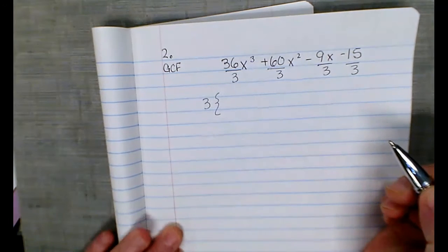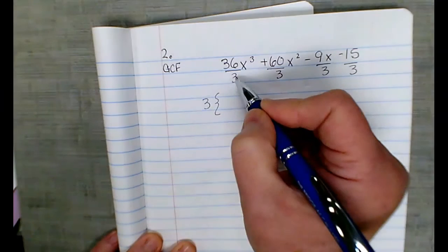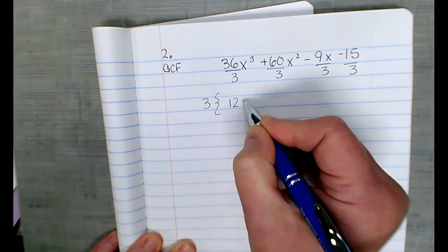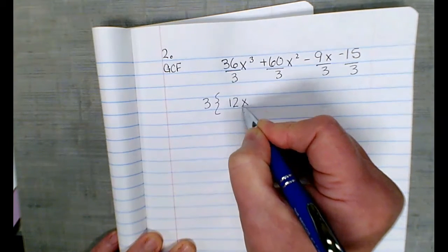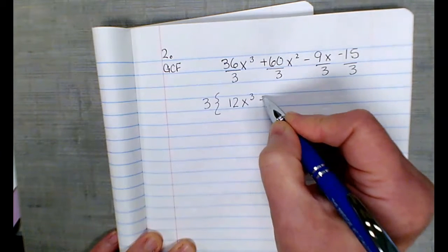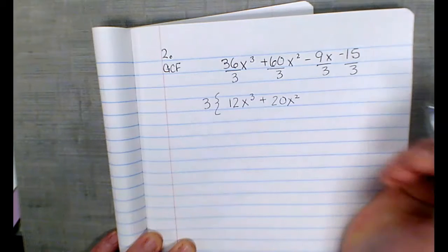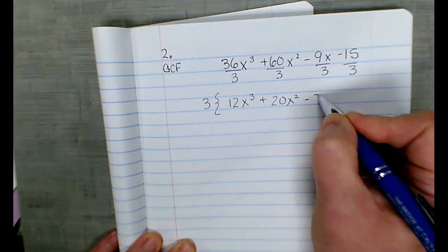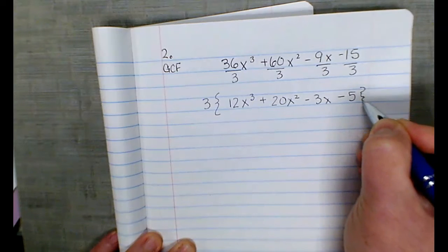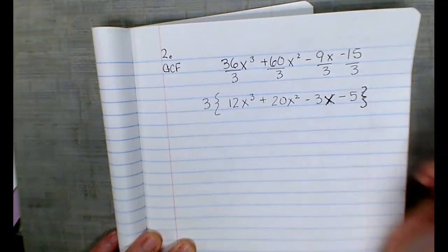Now, there's a reason I'm using this bracket instead of a parentheses. And so 3 will go into 36, 12. Oh, do they? No, they don't all have x's. 3 will go into 60. 3 will go into 9. 3 will go into, sorry, I'm not very good at bracket.